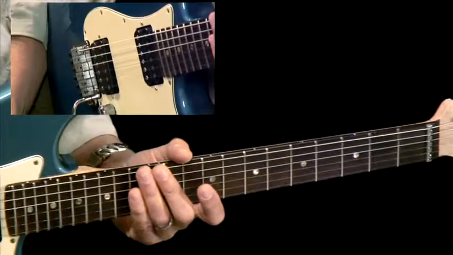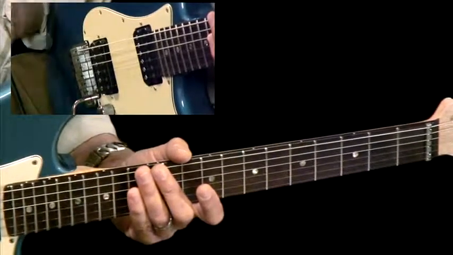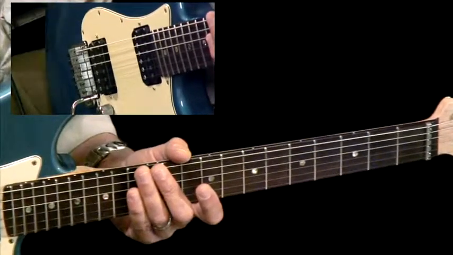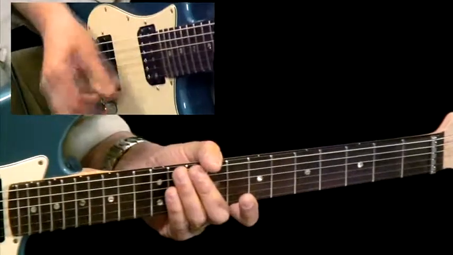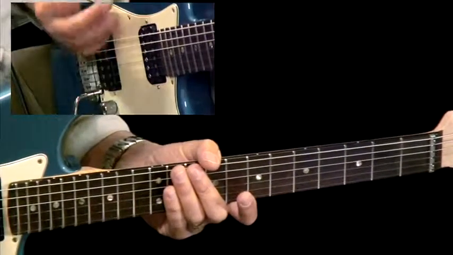Now, if you tap your foot, it's down on the number, but we count the in-between by saying "and." You can see that in figure 2 of your standard notation. 1 and 2 and 3 and 4 and.